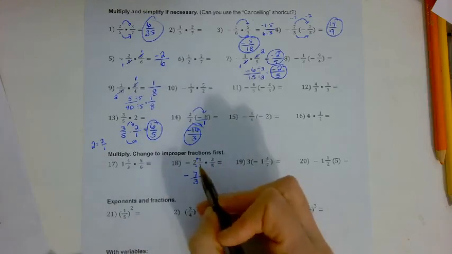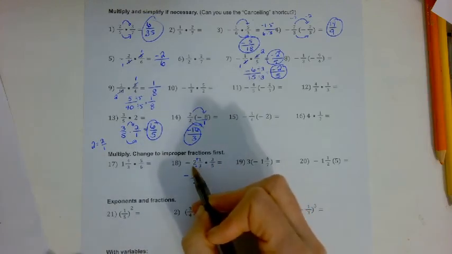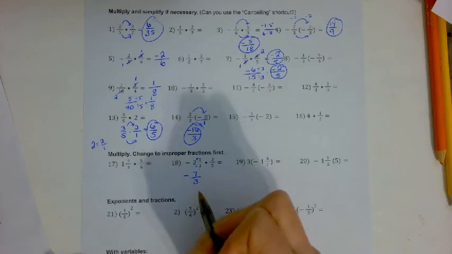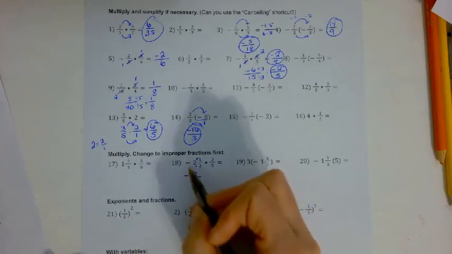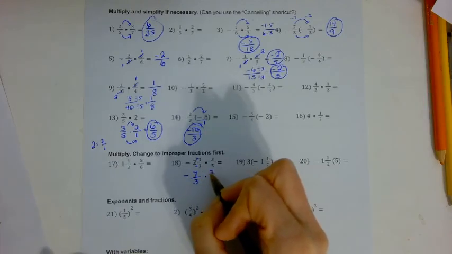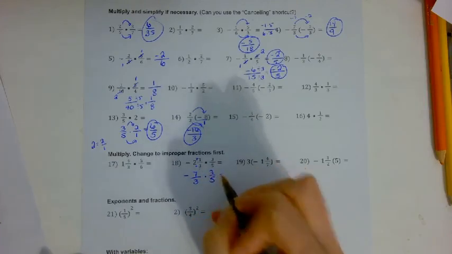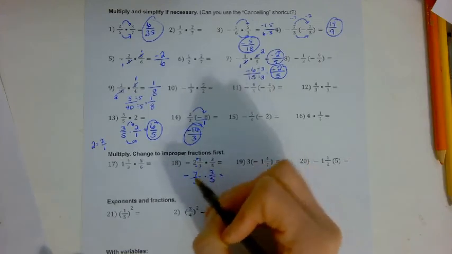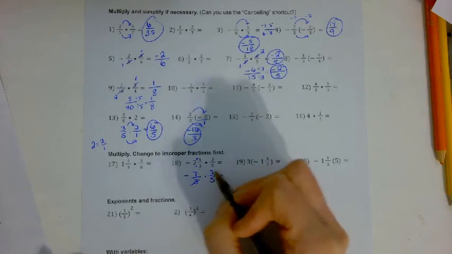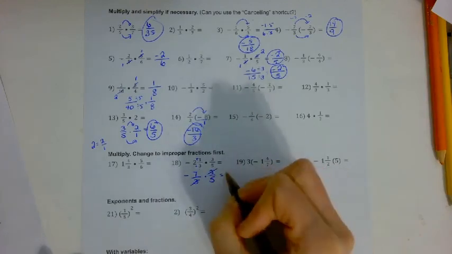So I just multiply 3 times 2 and got 6. 6 plus 1 is 7. And then I have my fraction written as an improper fraction with the negative sign. And I'm going to multiply that times 3 over 5. And then we multiply top times the top, bottom times the bottom. I notice that there's a common factor here, so I'm going to cross those out. And I have negative 7 over 5.